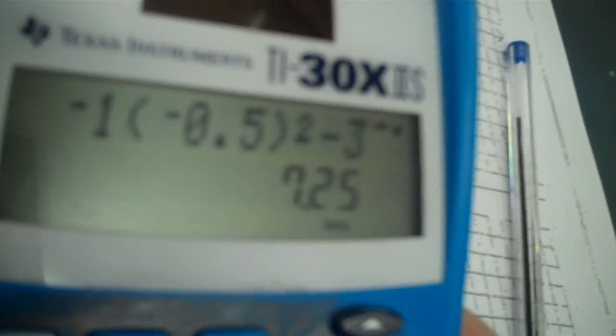Okay, so I'm going to start with negative 0.5 as the substitution number. So negative 1, negative 0.5, close it. You got to put it to the second power. Minus 3, negative 0.5, close it, and plus 6. 7.25, or 7 1/4.